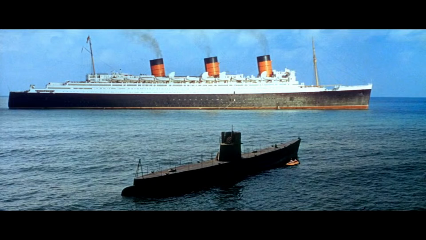So, yeah, I would say that out of all the views of the Queen Mary in the film, now, mind you, this is her in Nassau.